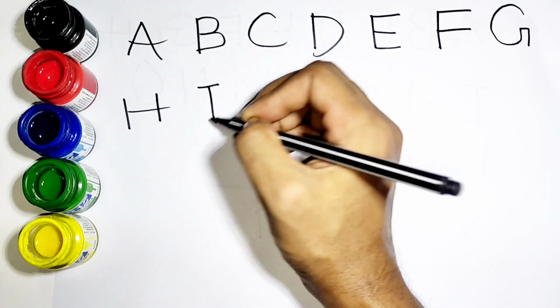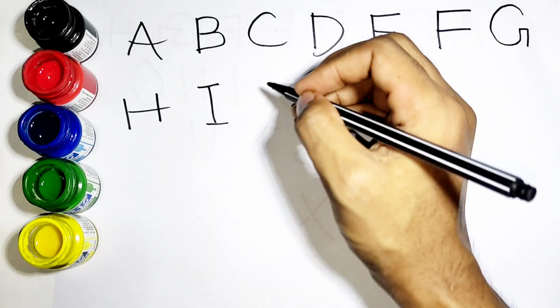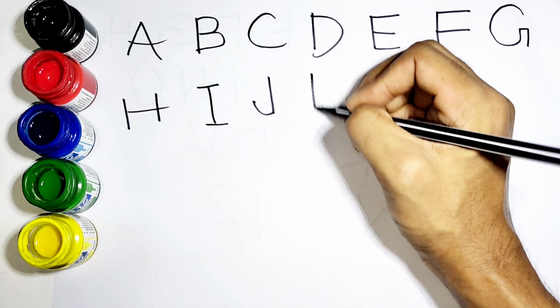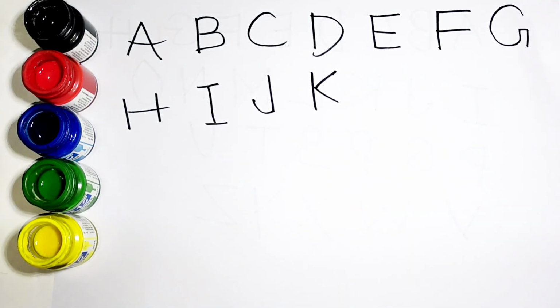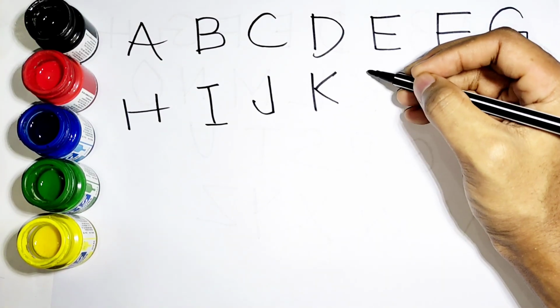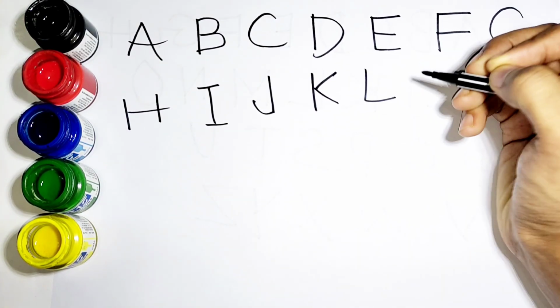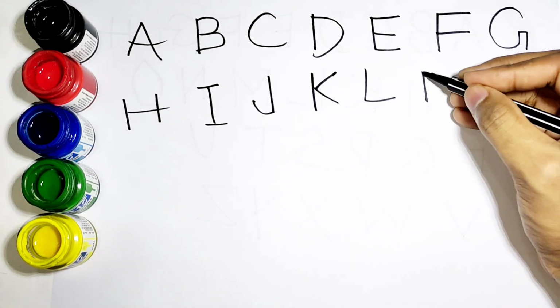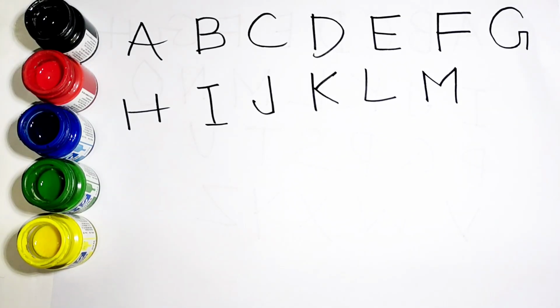Now we draw I. I for ice cream. J. And the next one is K. The next one is L. L for lion, L for lemon. M for moon, M for mango.